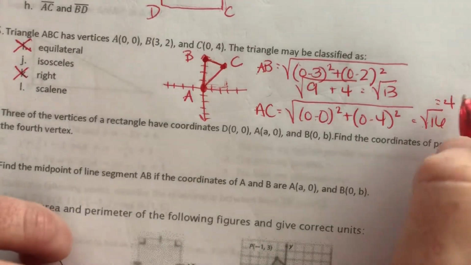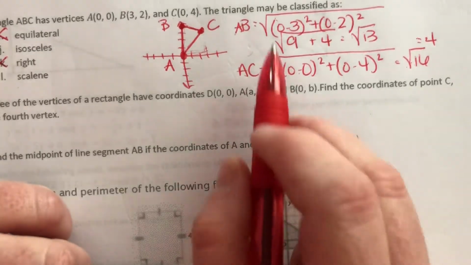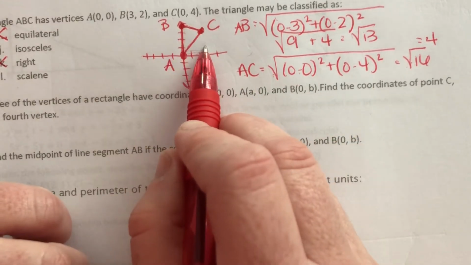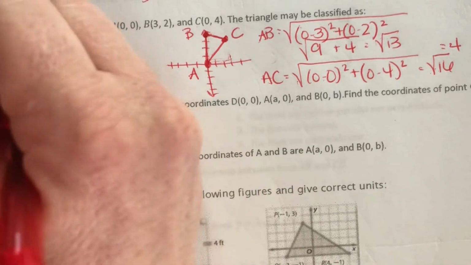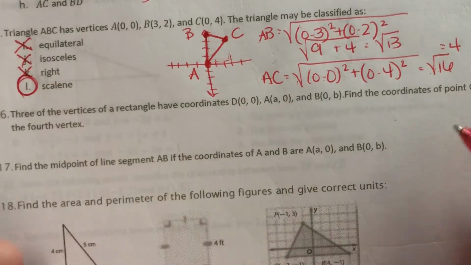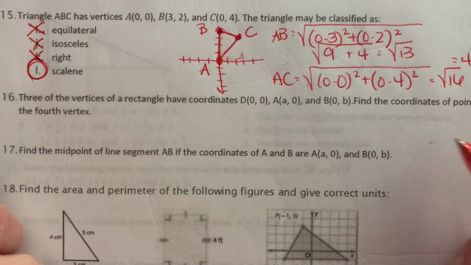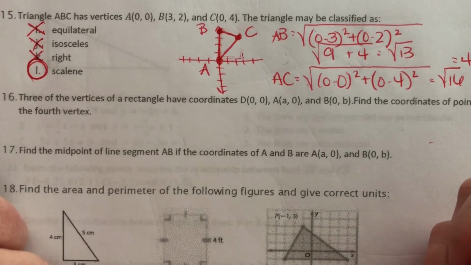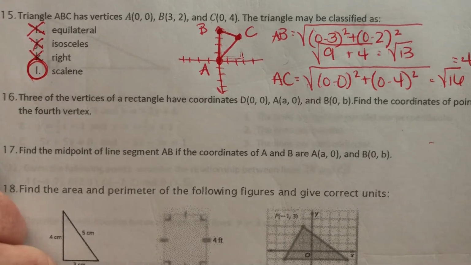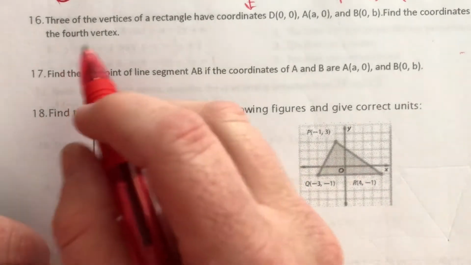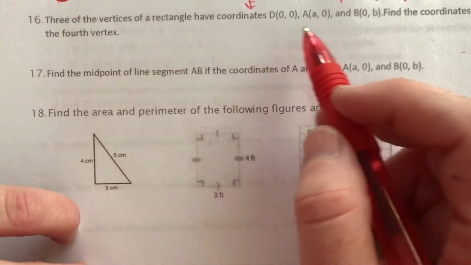They're not the same, so these two legs are not the same, so this is not isosceles. That means it has to be scalene. Scalene is when all three sides of the triangle are different lengths. Isosceles is when two of the sides are the same length, and equilateral is when all three are the same length.